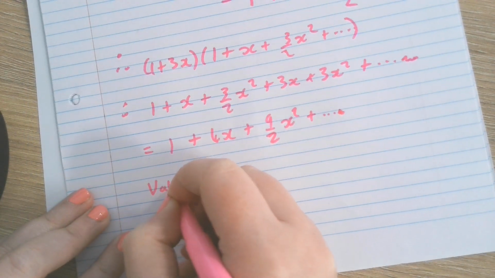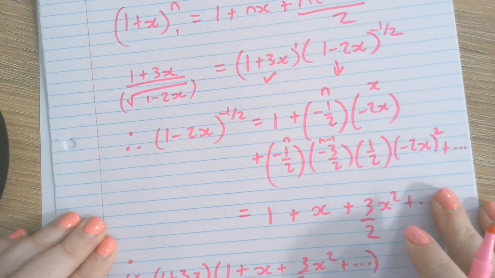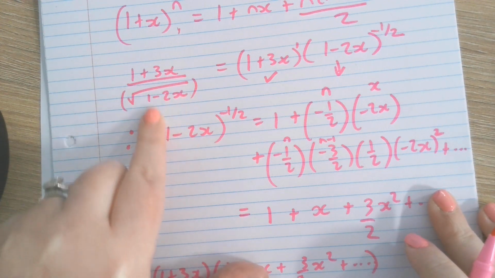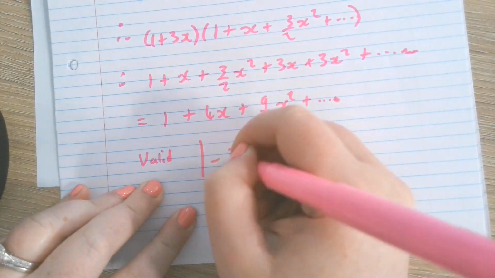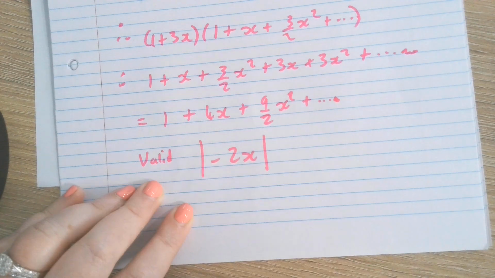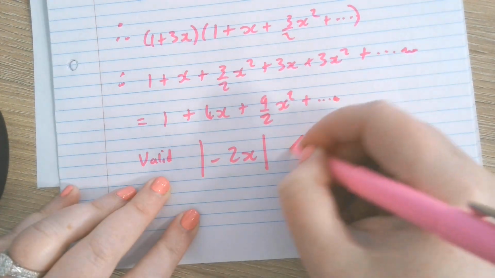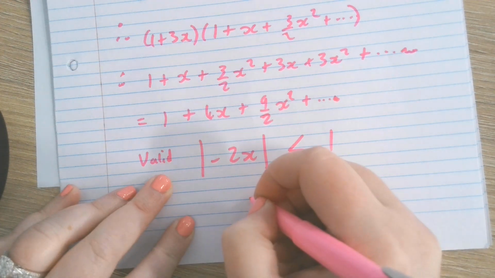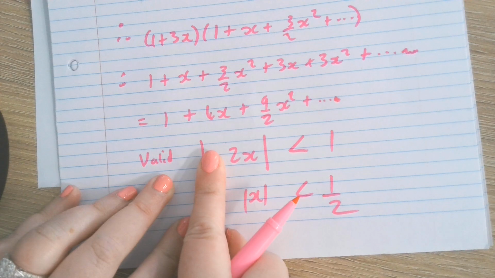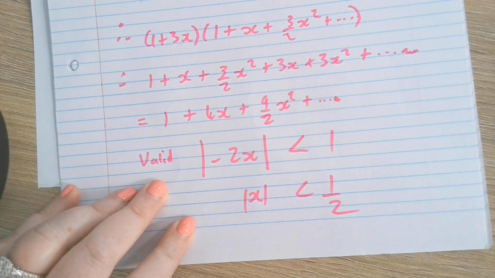Now, the validity part. If we go back to our question, this x part here is the bit we need to look at. We need to think about taking a modulus of that. Let me write that down so you understand what it looks like. I'm taking the modulus of the x part of that fraction, so minus 2x in the modulus. When we take a modulus of anything, it automatically becomes positive, and it has to be less than 1. So the modulus of x would have to be less than a half. We ignore the minus when we're introducing this concept of modulus. So it's valid for anything less than a half.